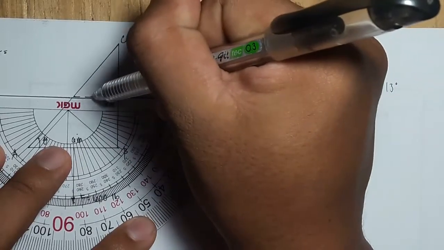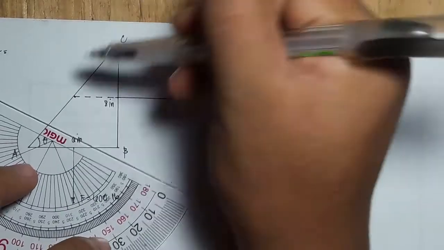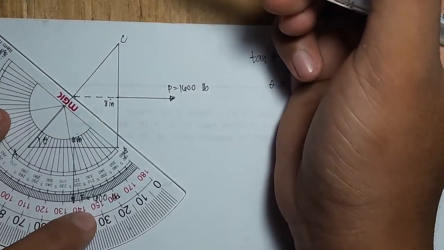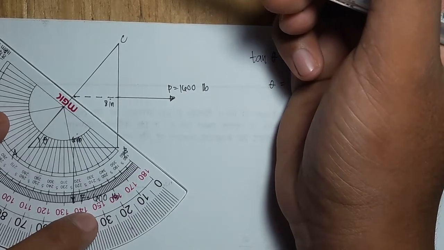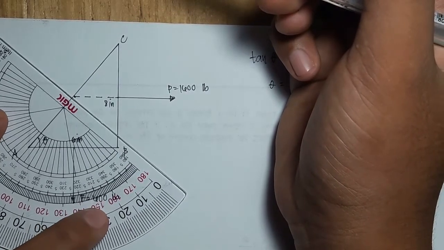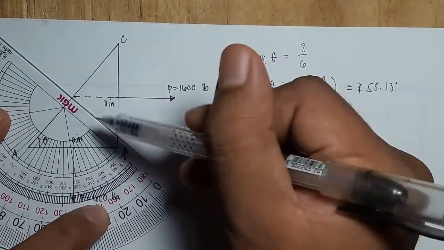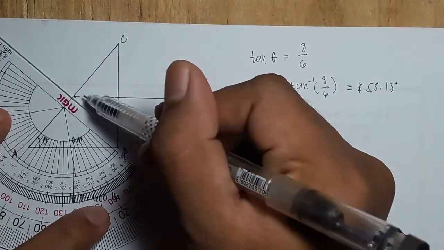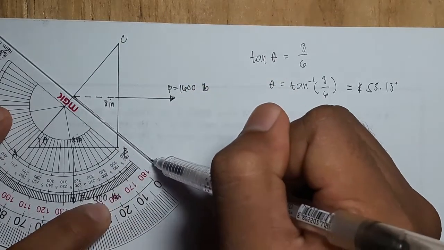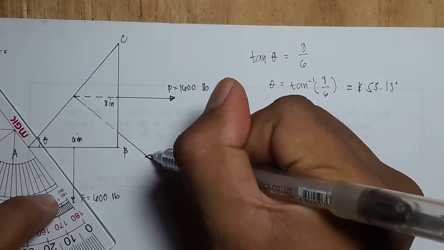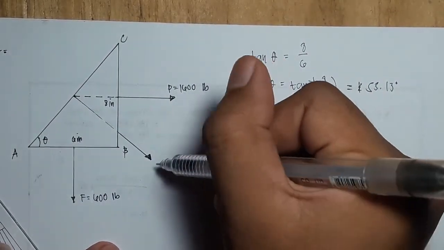So if you extend this force to here, the normal force would be the force perpendicular to member AC, or the line AC. So in this case, this force will be our normal component.